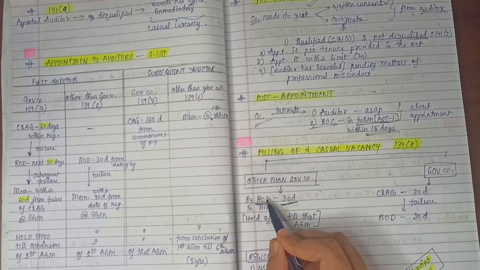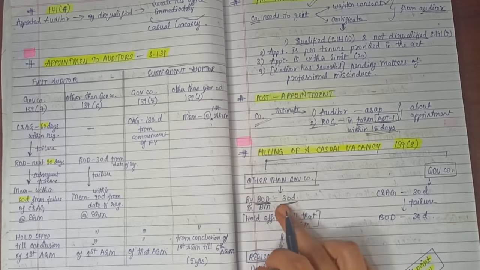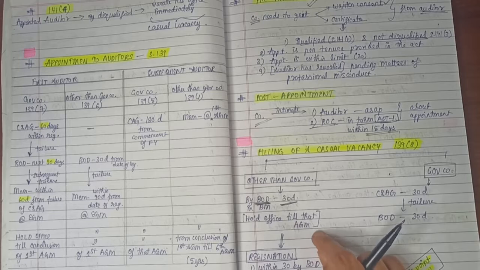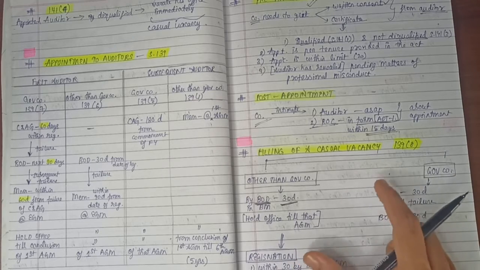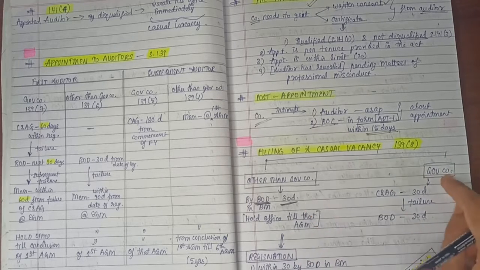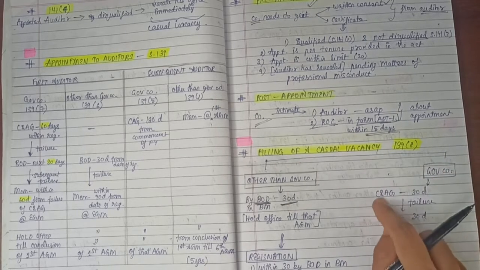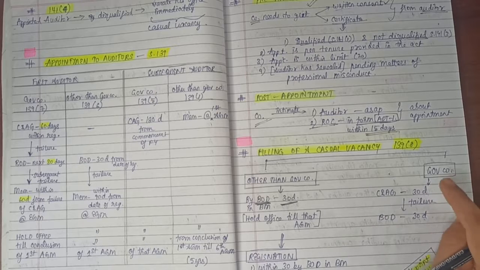Okay, this the board of directors has to do in a board meeting. Whoever is appointed shall hold the office till that AGM only. In case of a government company, if they want to fill the casual vacancy, the C&AG has to appoint the auditor within 30 days.